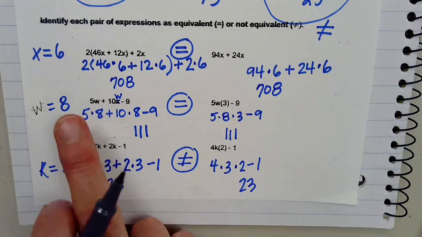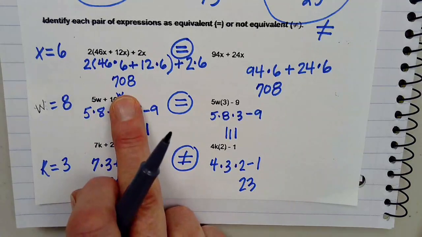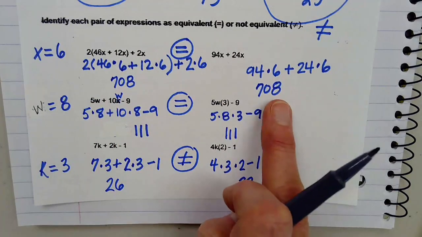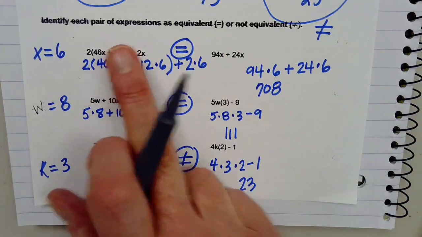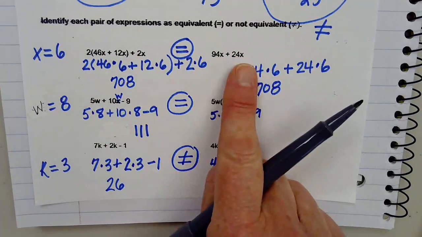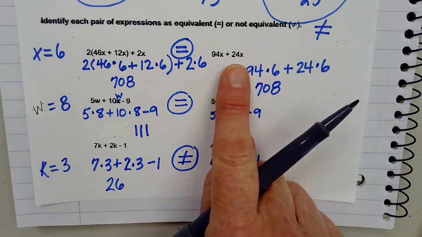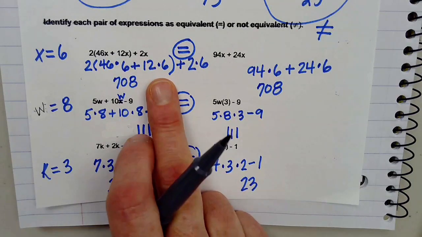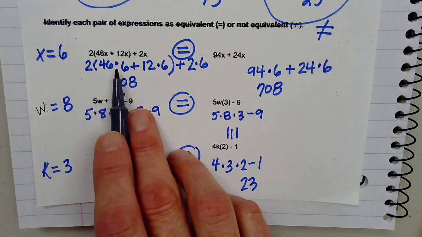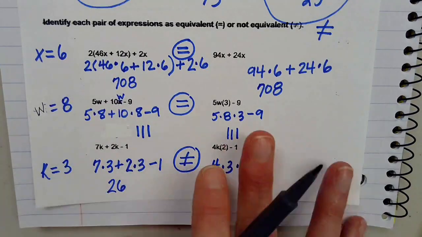So for these first two, using x is 6, I get 708 and also 708. So that shows that these two expressions, even though they don't look alike, they do have the same value. So they are equivalent. So notice how I've written those with the raised dot. Using DESMOS, when you put in the multiplication symbol, that raised dot appears.